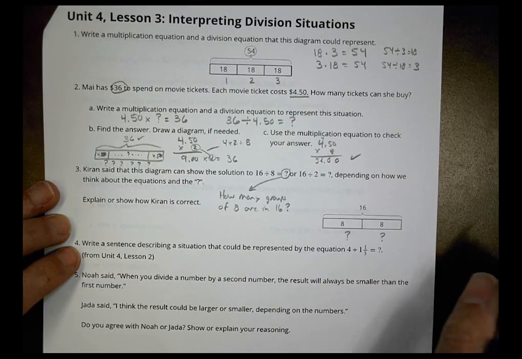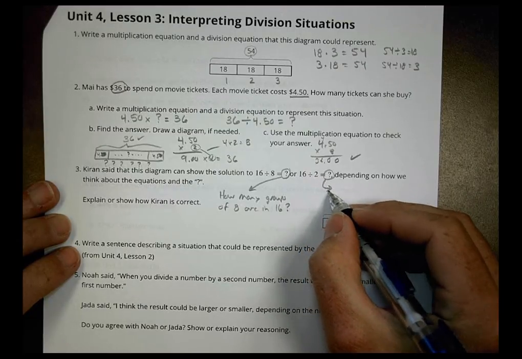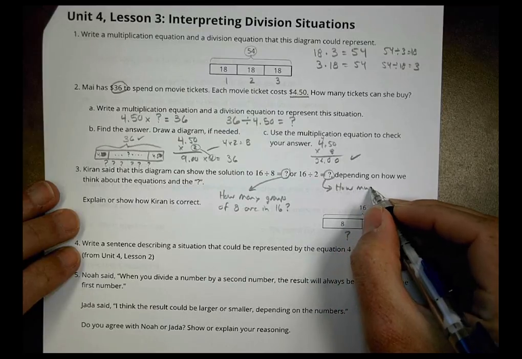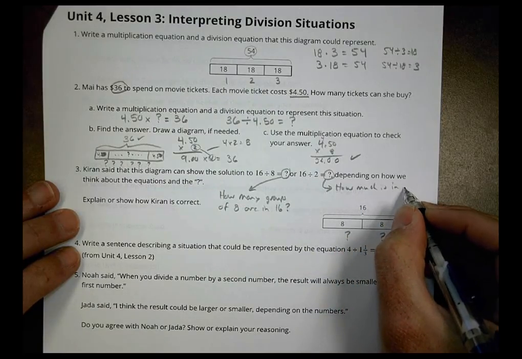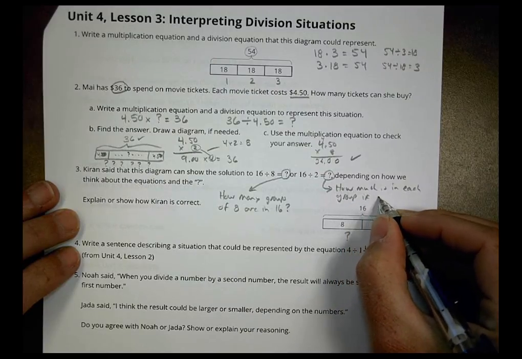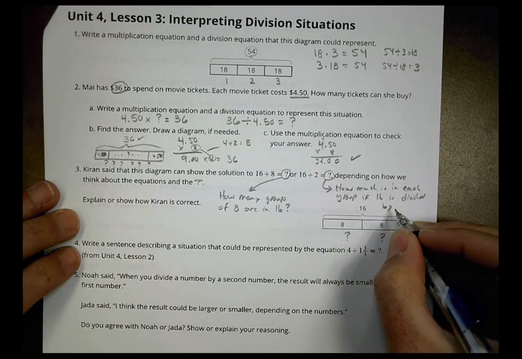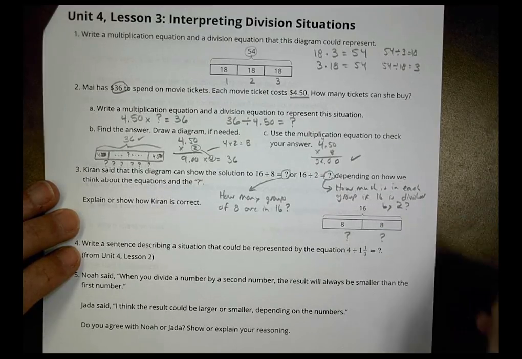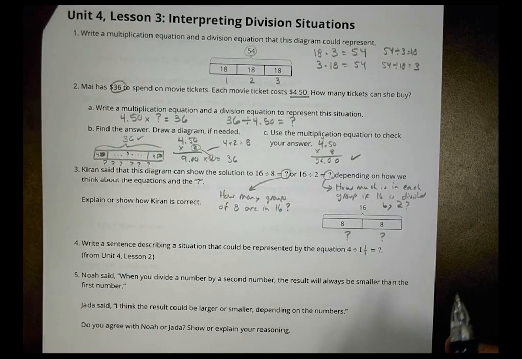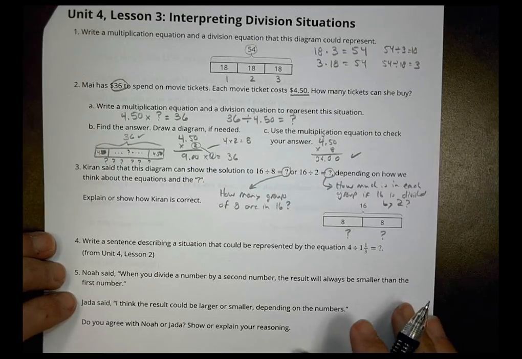Okay? If you did 16 divided by 2 equals 8, then the question here is going to be, okay, how much is in each group if 16 is divided by 2? That's the question there. Okay, so yes, they're both correct. It just depends on how you want to interpret those numbers and the question mark.